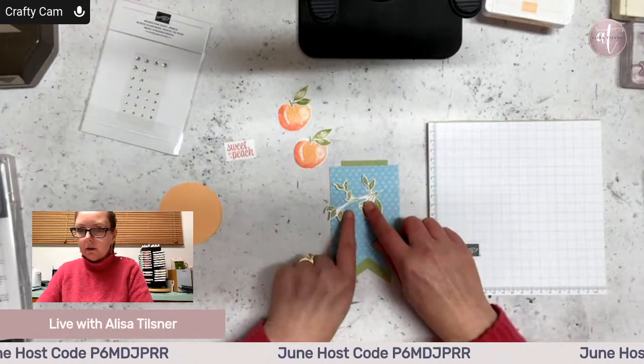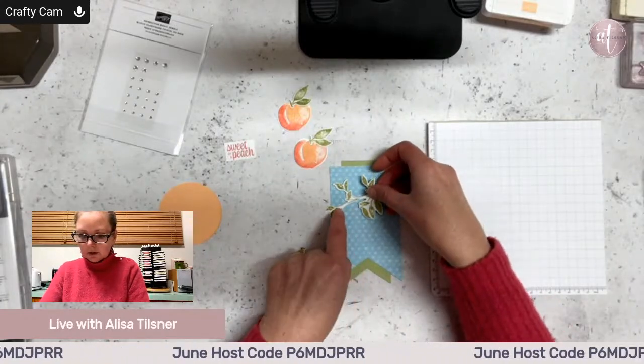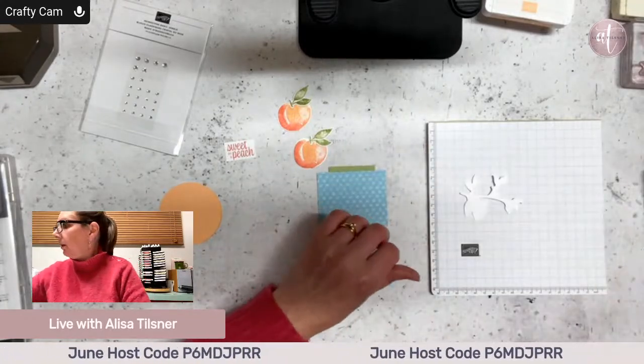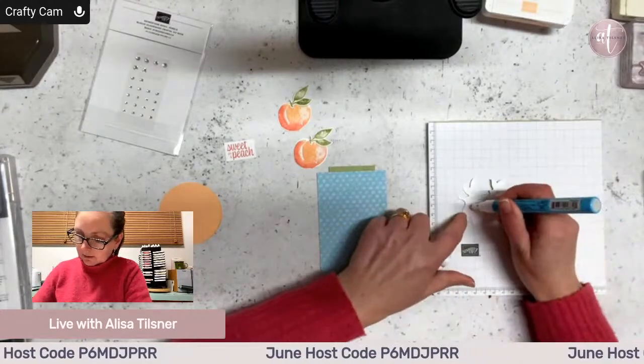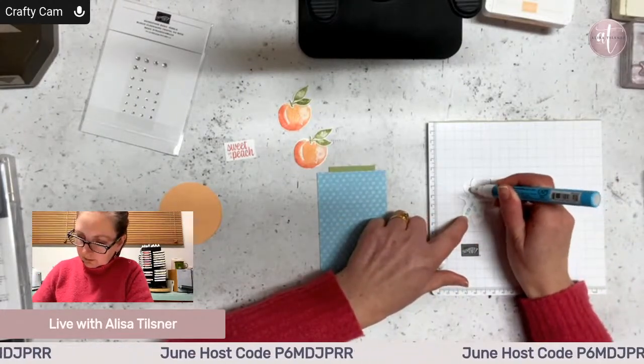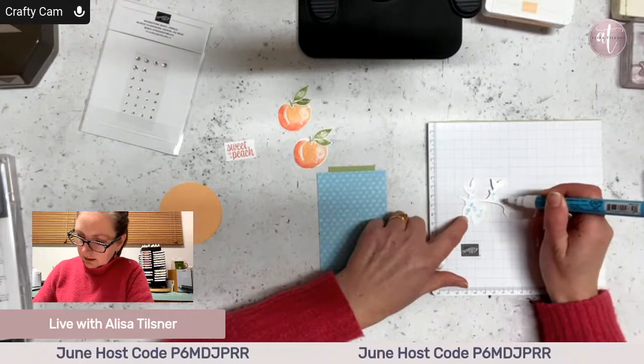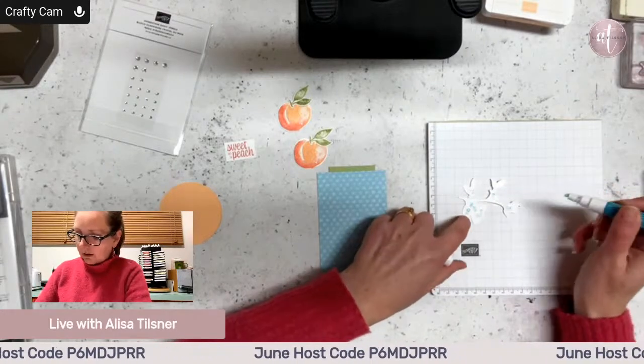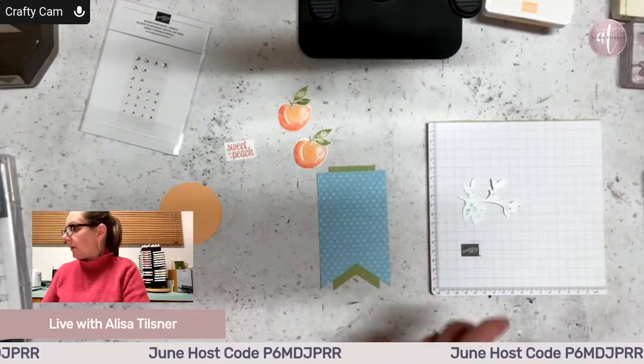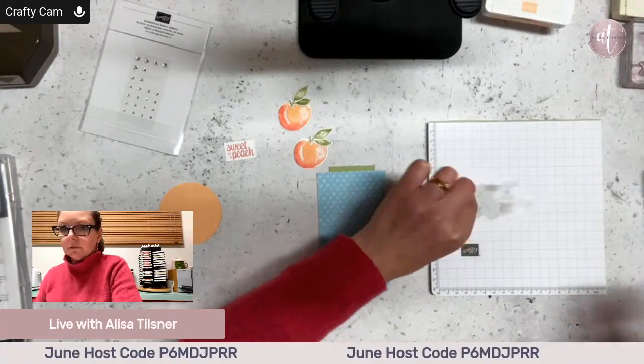So remember where that goes, okay? Can't remember how high I need to go because I know that some of those leaves hang over the edge.